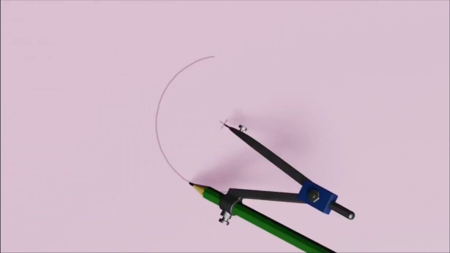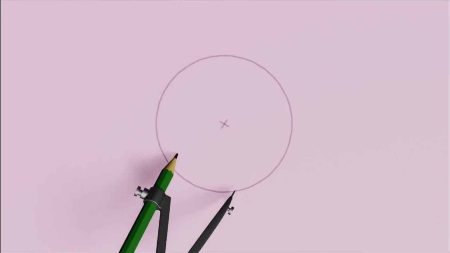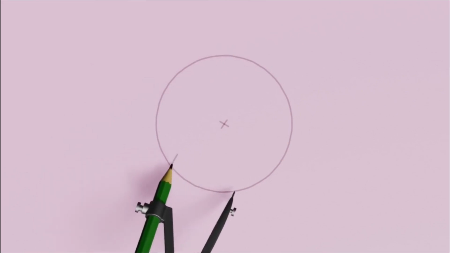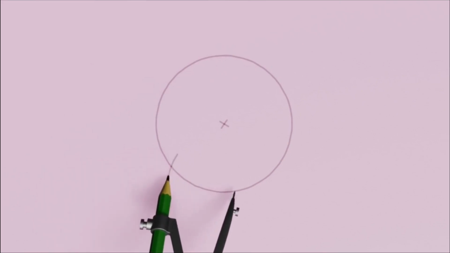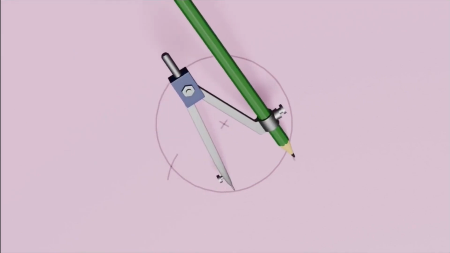All we need is to draw a circle and divide it into three equal parts. Mark with a dot or a small cross what will be the center and draw a circle with the compass. Then, keeping the same compass width, place the needle anywhere on the circumference and draw an arc to one side. In this case, I did it to the left and then another one on the opposite side.